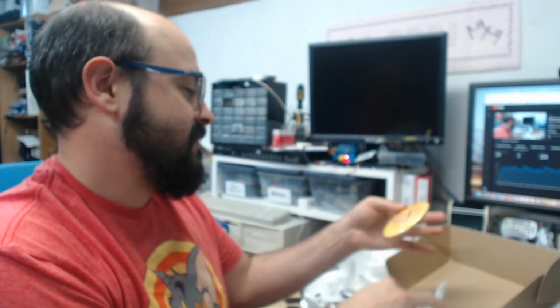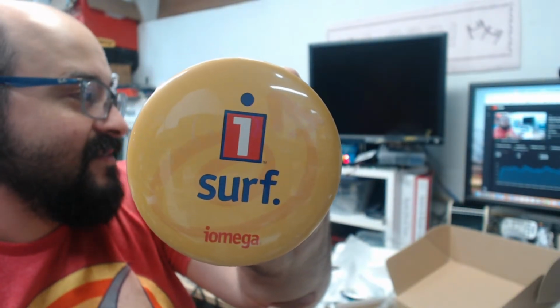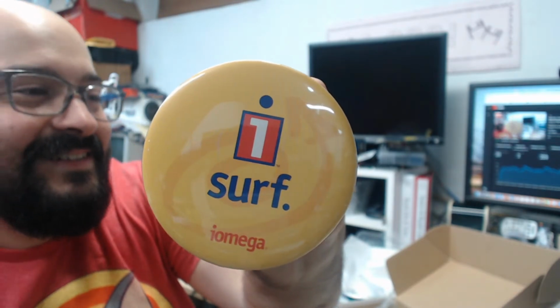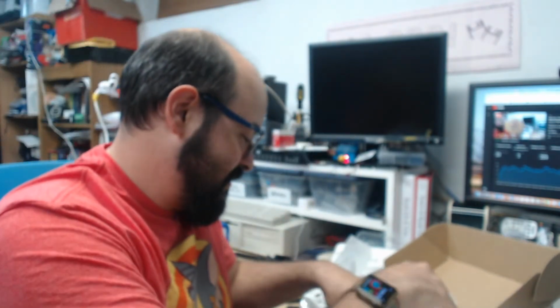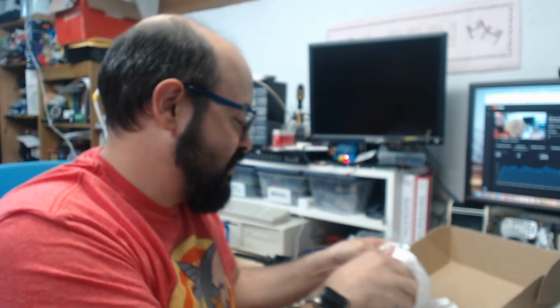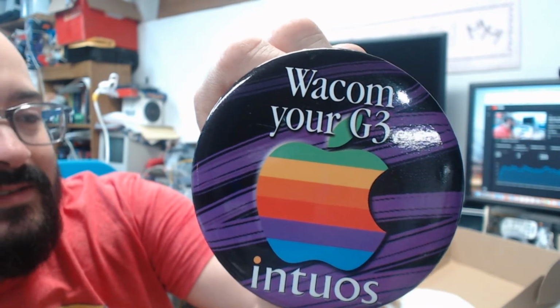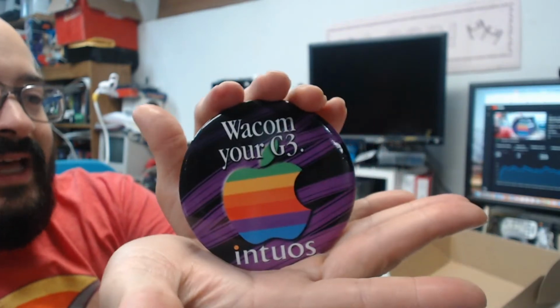Let's see. Oh, here's another one. I surf. Oh, another one from iOmega. There should be two more here. Yeah, here's a Wacom tablet one. Wacom your G3. So the Intuos Wacom tablet. This is a big button here. I just like the Apple logo on the front. But very neat.